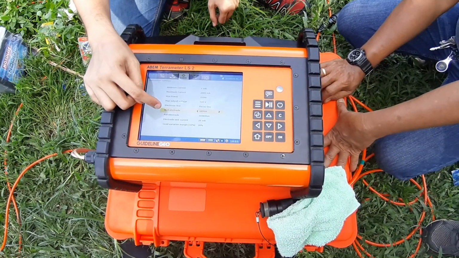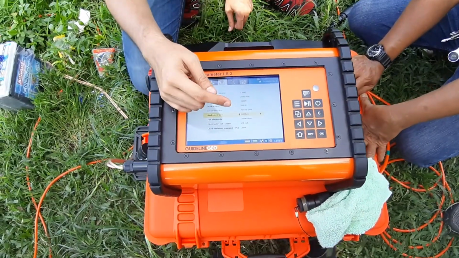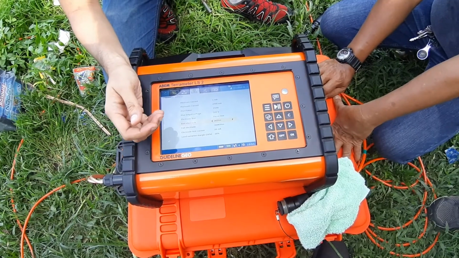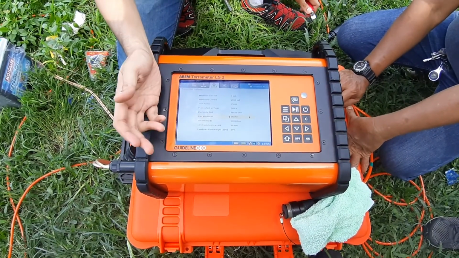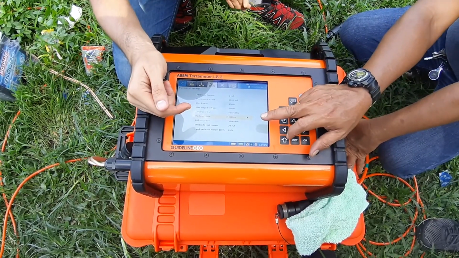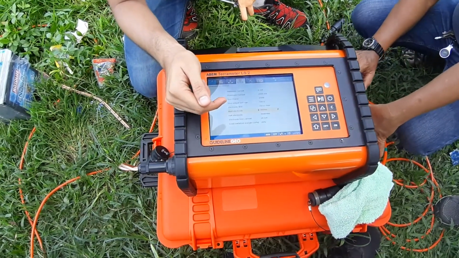Failed electrode is usually 300 kilo ohms. Usually it means there are no connections at all. It shows failed electrode, no connections. So it's already default.